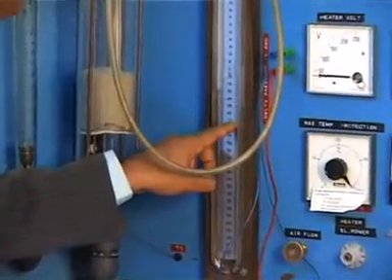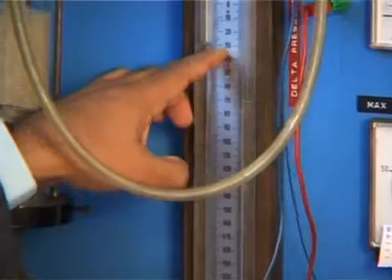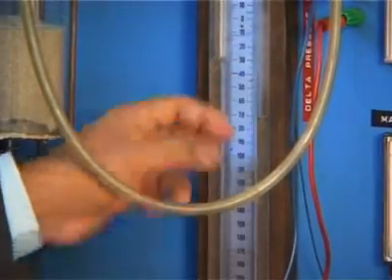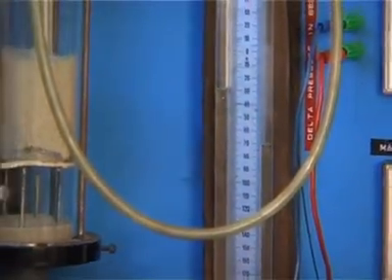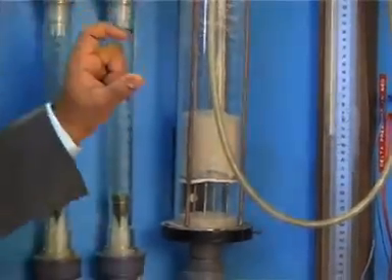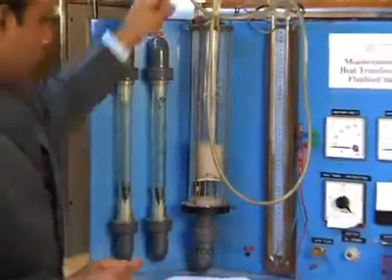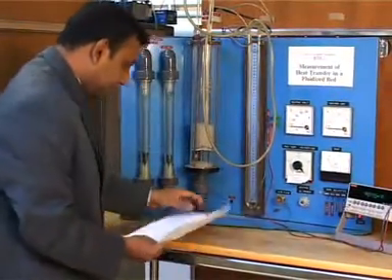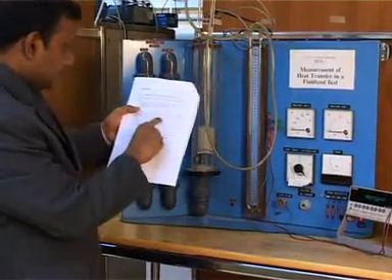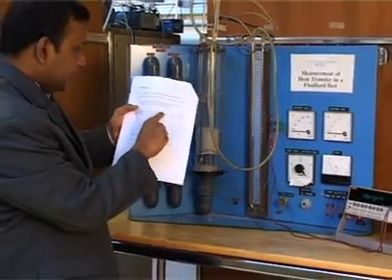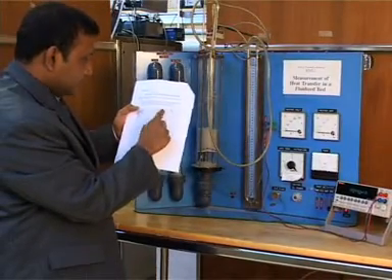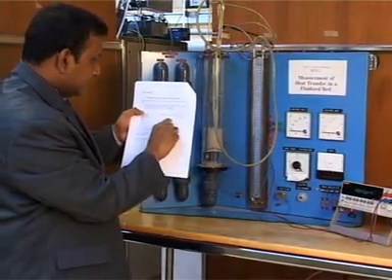It's about 70 millimeter minus 30, so a 40 millimeter water column pressure difference. When I take this reading, I can fill in the pressure drop in millimeter water for the sand bed here.